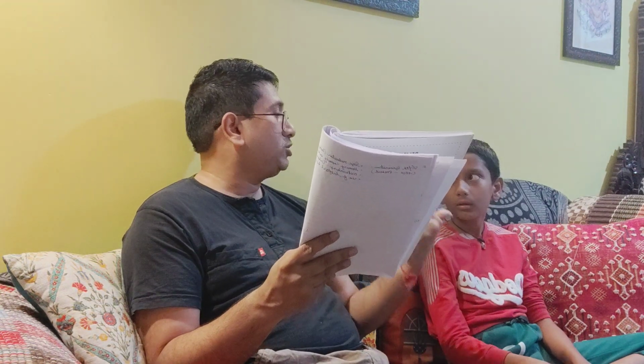Third point is never get tempted by any online advertisement. Fourth point is always keep an active antivirus software installed. Some examples of antivirus systems are McAfee and Norton.